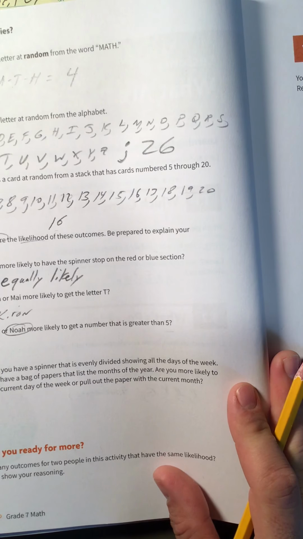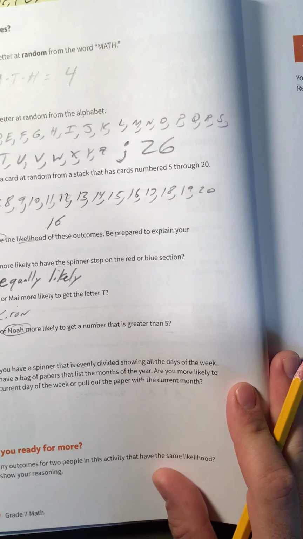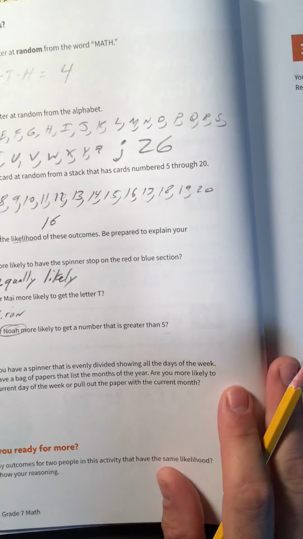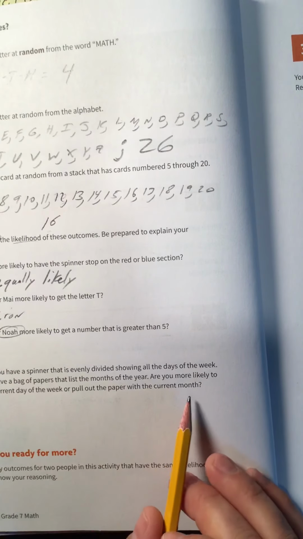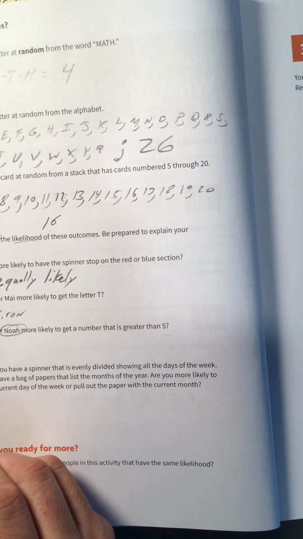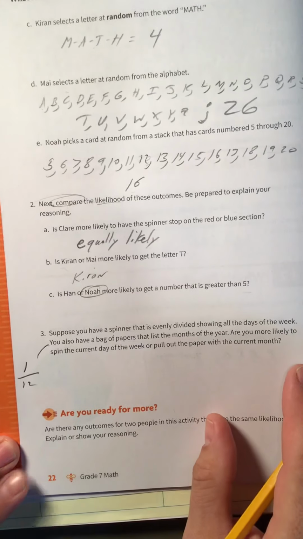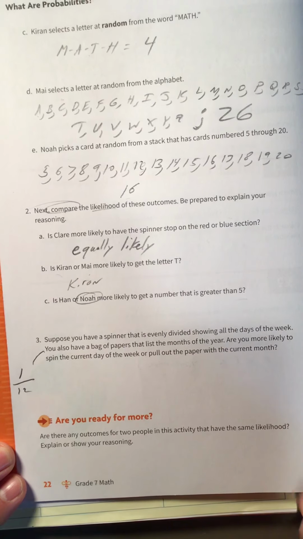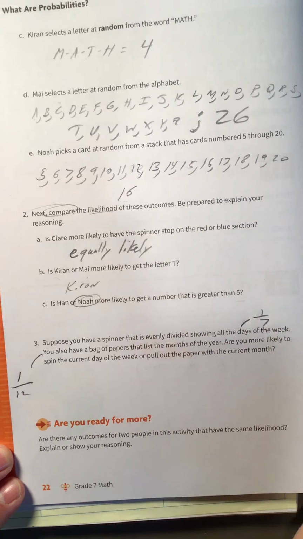Number 3, suppose you have a spinner that's divided equally, showing all the days of the week. You also have a bag of papers that lists the months of the year. Are you more likely to spin the current day of the week or the current month? Okay, so current month, to draw the correct month, we would have a 1 out of 12 chance. There are 12 months, obviously. Days of the week, we'd have the chance of 1 out of 7.